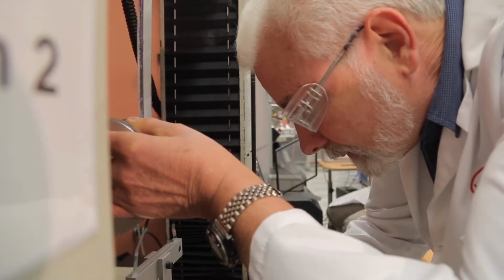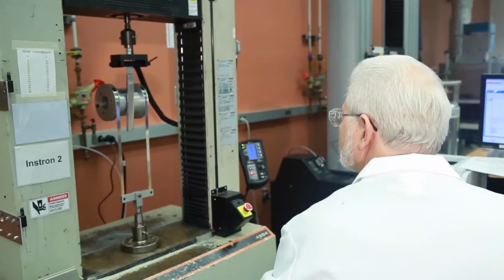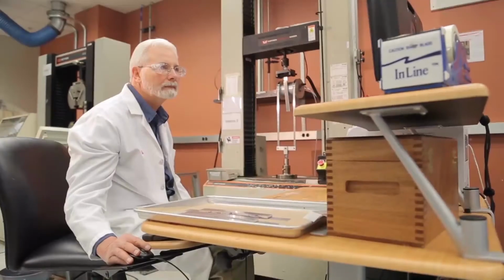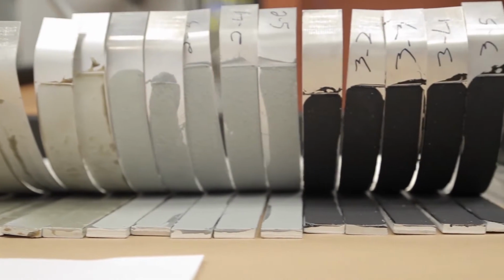As the crosshead moves upward, the flexible substrate is wrapped around the drum fixture, peeling it away from its rigid mate. The test can be run using only the flexible substrate, and this value is subtracted from the combined result to provide the peel strength of the adhesive alone.